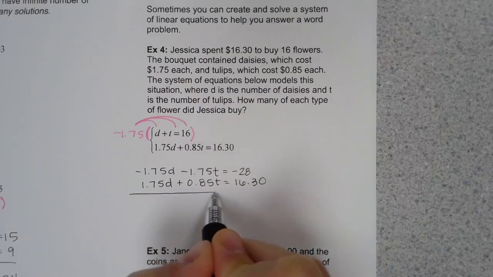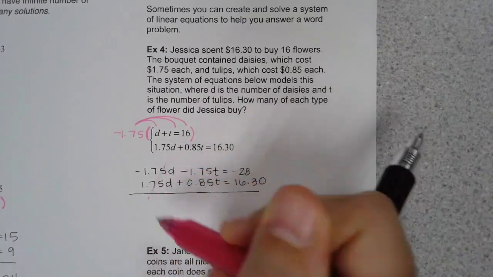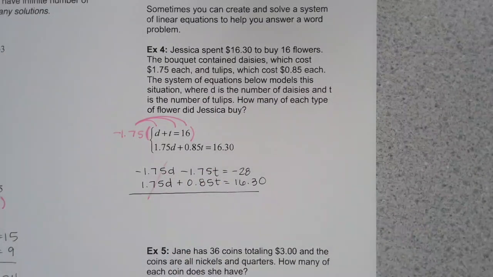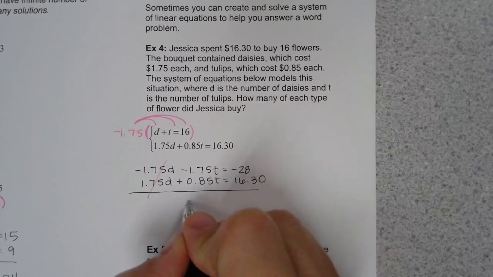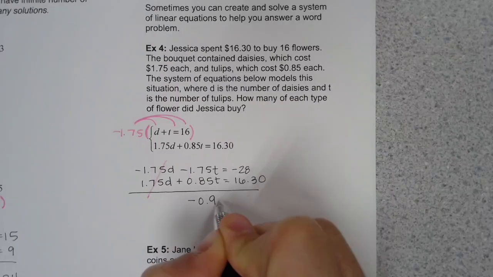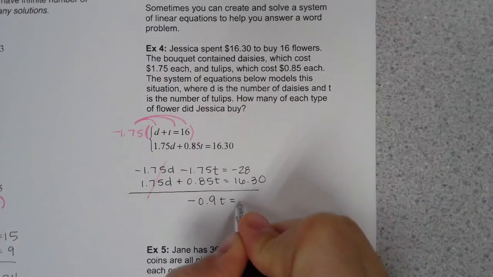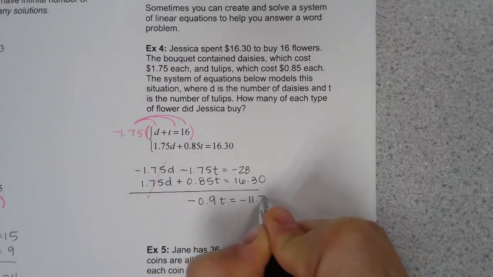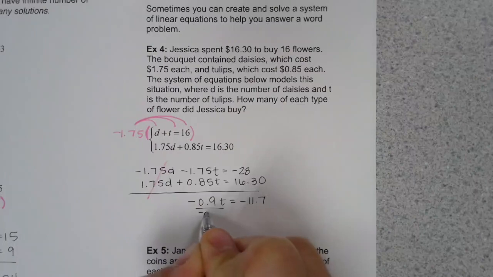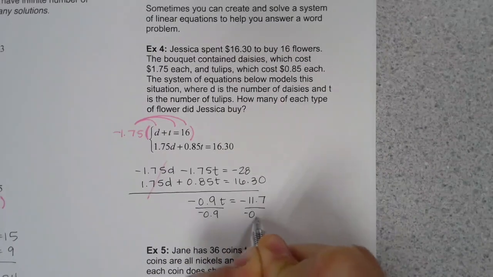And then once you've created your opposites, you're going to add up what's left over. So these will cross off, and then you'll do 1.75 minus 0.85. Remember, they're opposites. So this is going to give you negative 0.9t is equal to, and then 28, take away the 16.30, is going to give you negative 11.7. And so to finish, you'll divide both sides by negative 0.9.